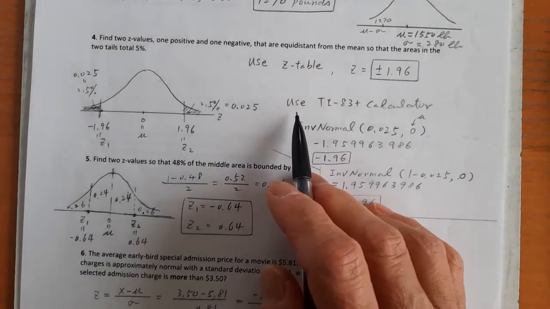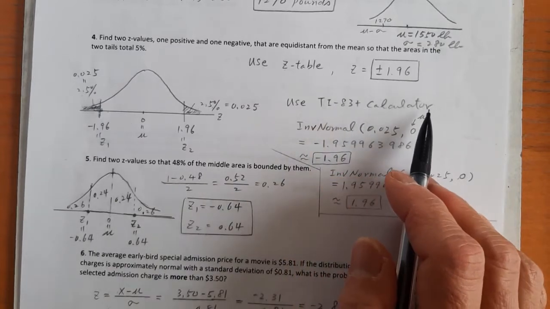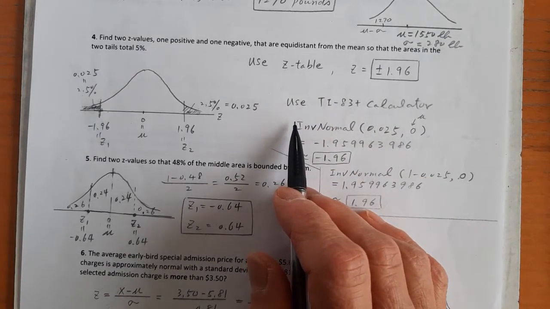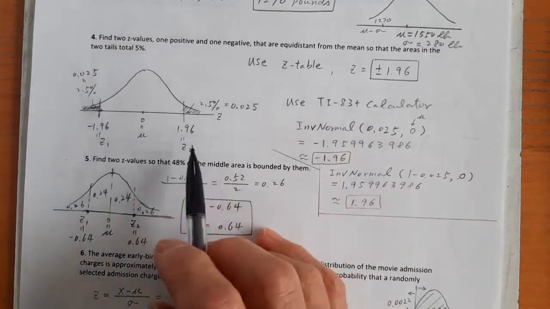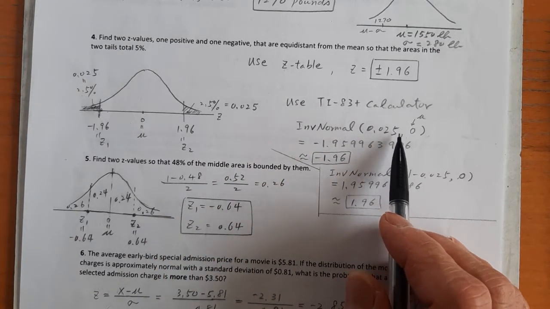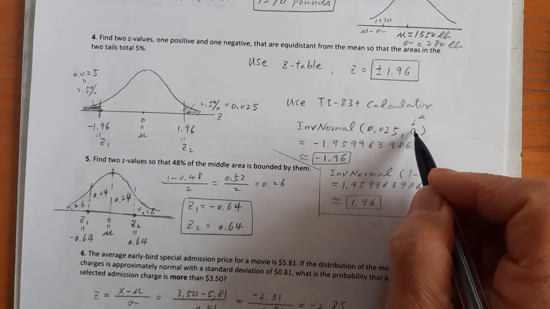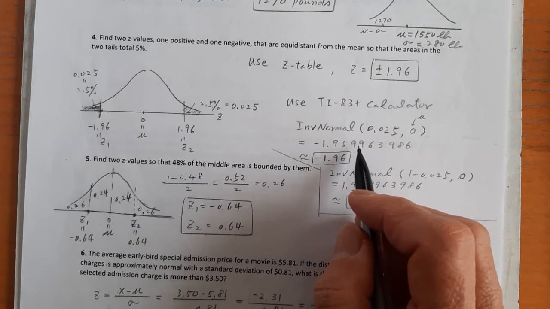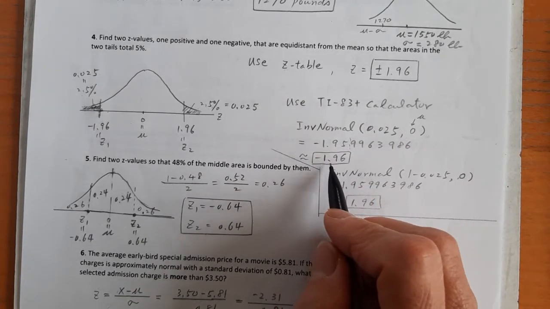If you use a TI-83 Plus or 84 calculator, you press the inverse normal key, enter probability 0.025, mu equal to the mean, 0, and it will give you negative 1.959, rounded to negative 1.96.